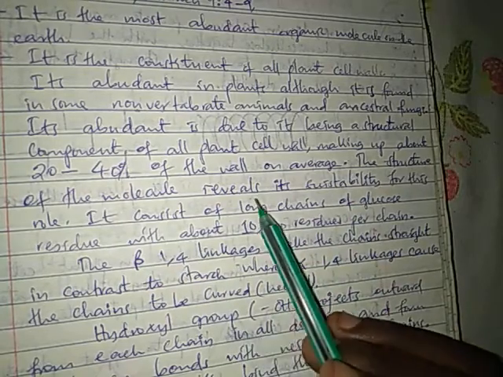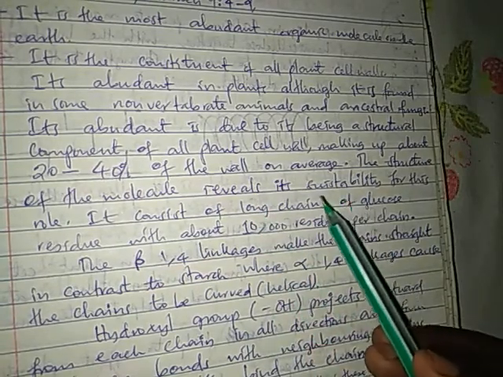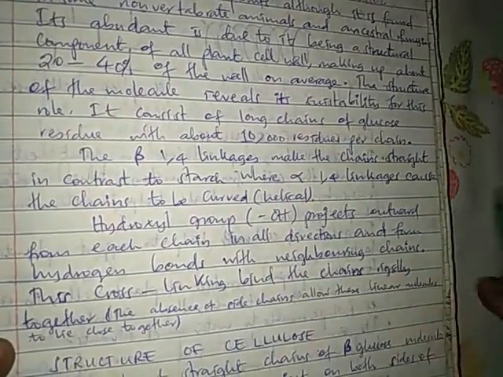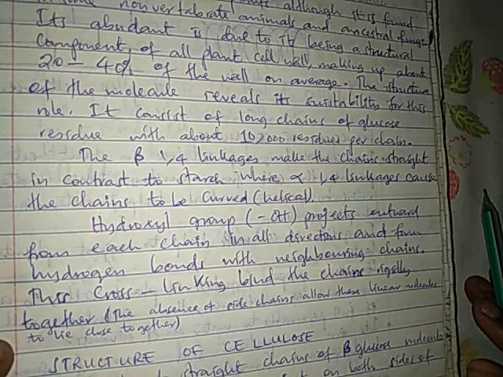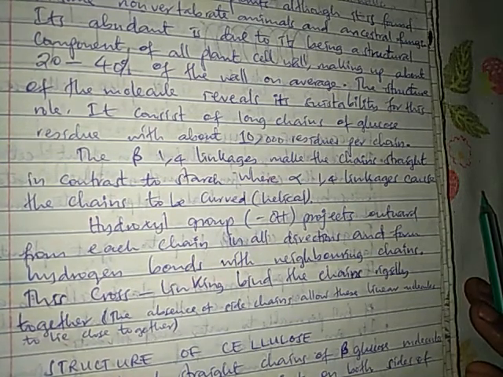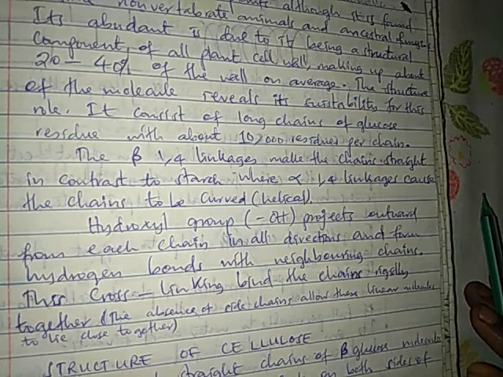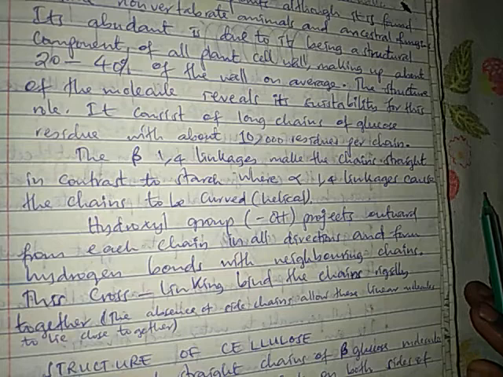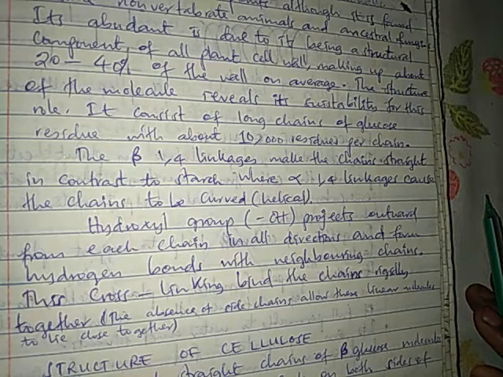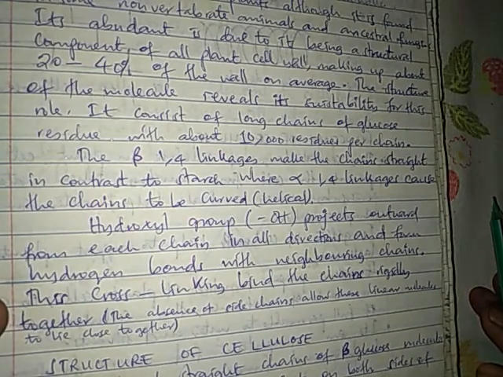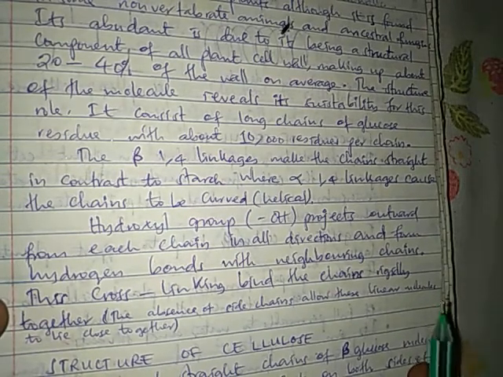The structure of the molecule reveals its suitability for this role. It consists of long chains of glucose residues with about 10,000 residues per chain. The beta 1,4 linkages make the chain straight, in contrast to starch, where the alpha 1,4 linkages cause the chain to be curved or helical.